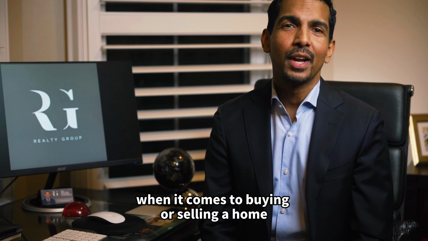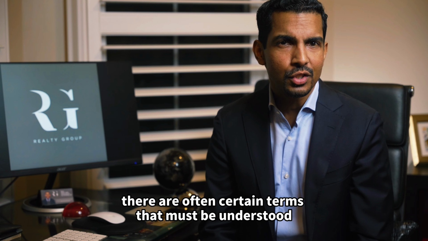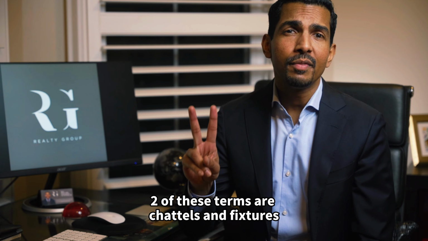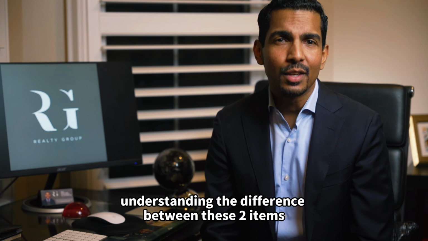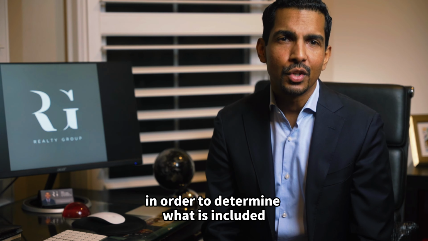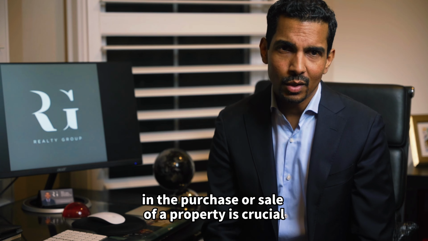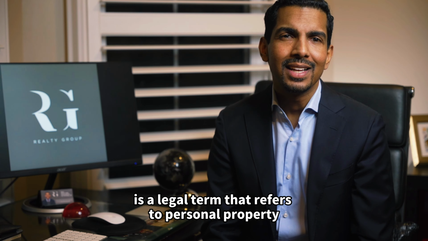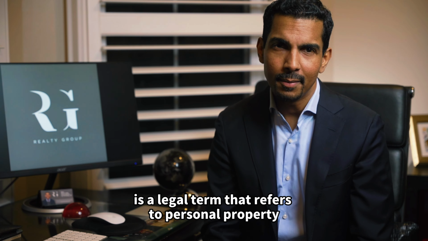When it comes to buying or selling a home, there are often certain terms that must be understood before the transaction can be completed. Two of these terms are chattels and fixtures. Understanding the difference between these two items in order to determine what is included in the purchase or sale of a property is crucial. The term chattel is a legal term that refers to personal property.